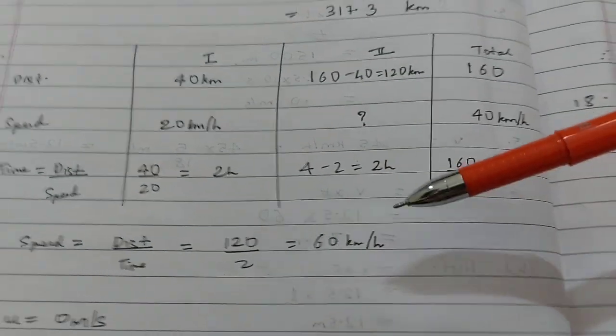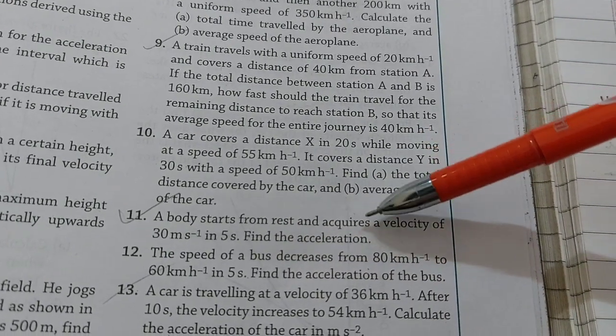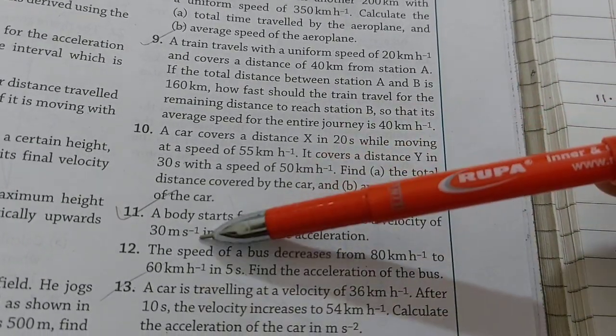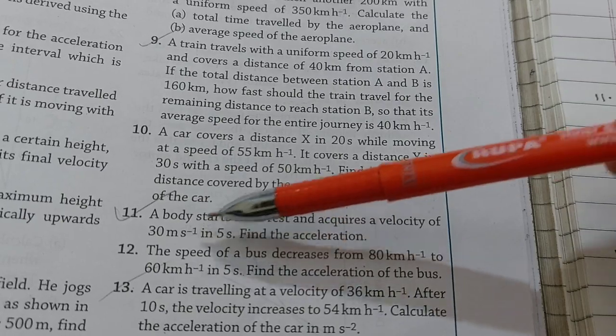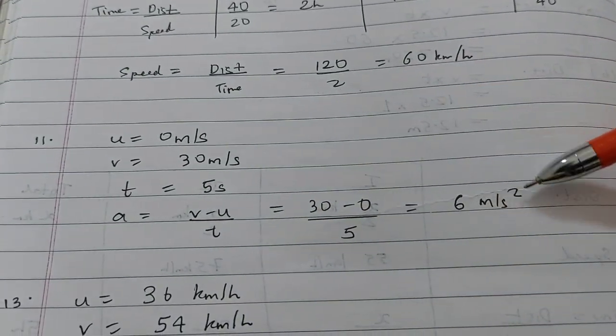Next, the 11th sum. A body starts from rest, means u is 0. It acquires a velocity of 30 meters per second. So v is 30. Time is given, acceleration is asked. Always write the data first, it makes things easy. Formula is v minus u upon t. Answer is 6 meters per second squared.